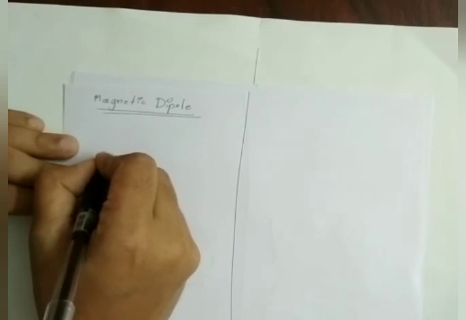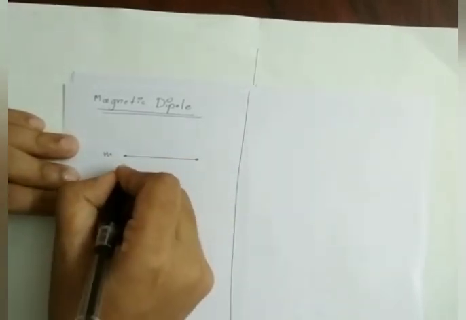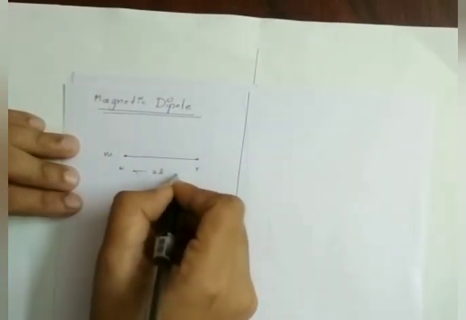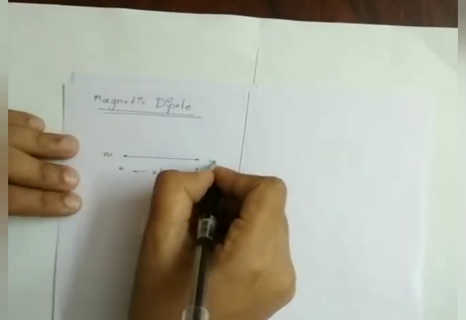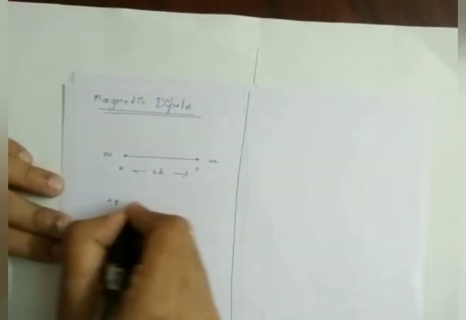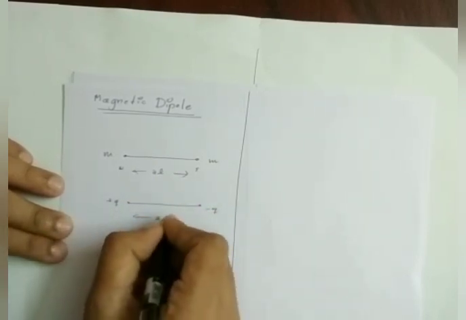Suppose two opposite poles, a north pole and a south pole, are separated by a very small distance 2L and have the same magnetic strength. Then this arrangement is known as a magnetic dipole, just like an electric dipole in which a positive and negative charge are separated by a distance of 2L.